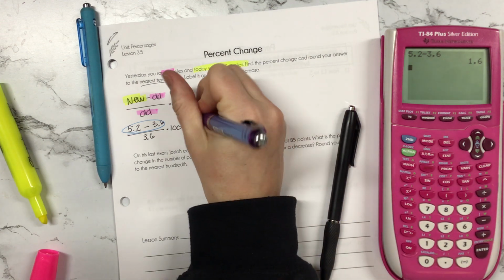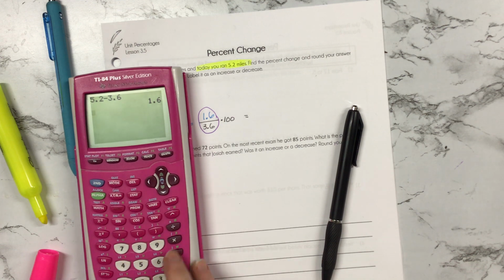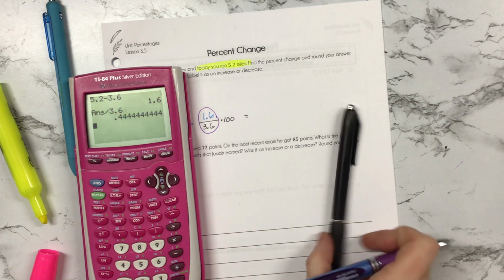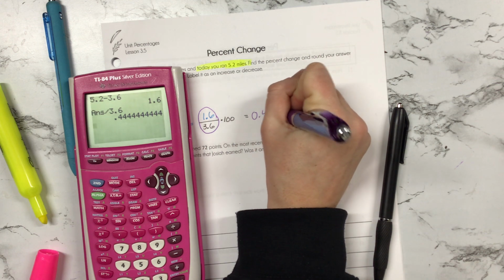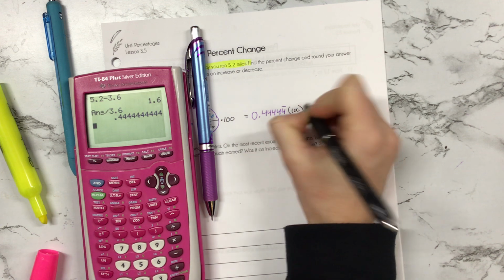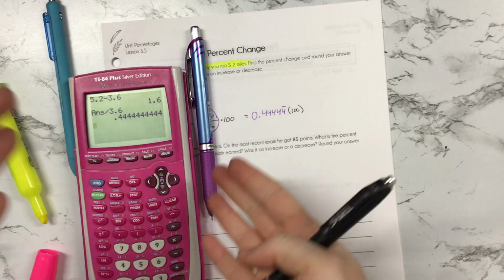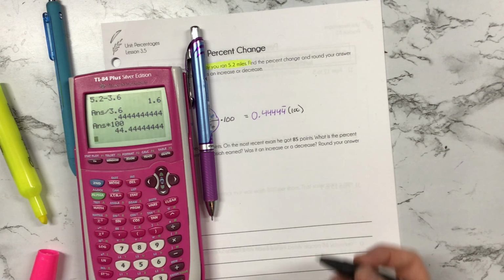Now I'm going to do this division, 1.6 divided by 3.6 is 0.4, and the 4 repeats, times 100. So again, super nice that I got my handy dandy calculator. I can just type times 100, and I don't have to retype that really long decimal.